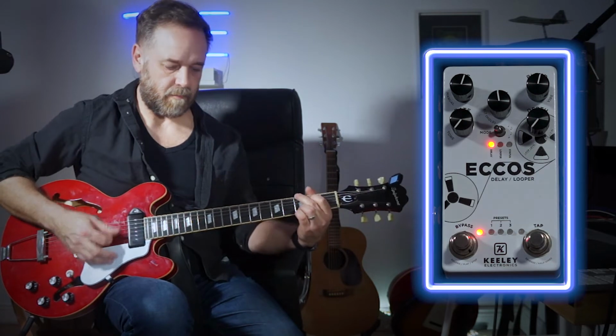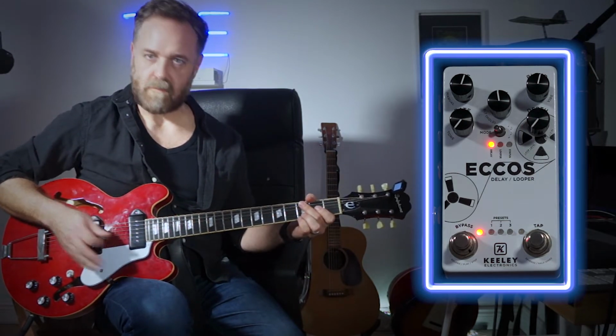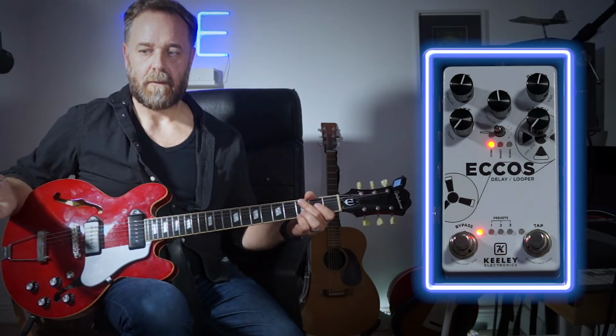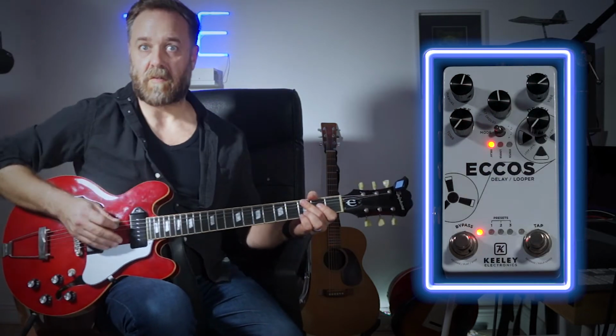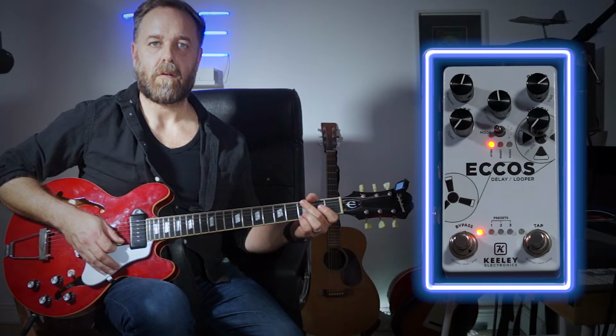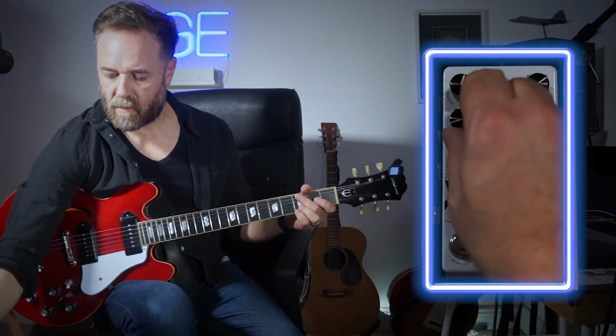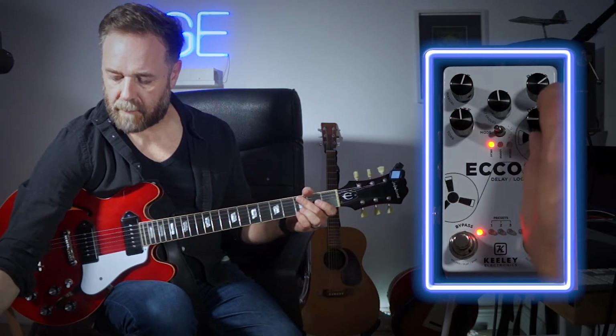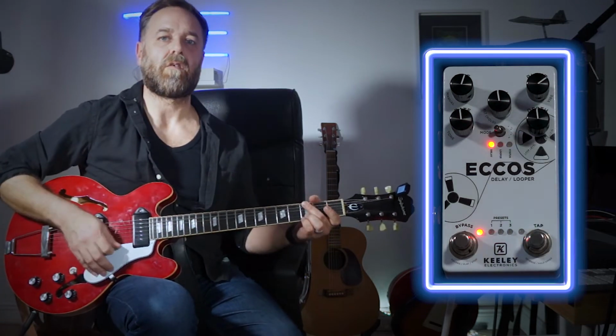And then there is the modulation. So right now I have the modulation slightly on. I'm going to turn the modulation completely off. No modulation. So it's just a delay repeat that degrades each time. Okay. Then I can wind in the speed and the depth of the modulation to modulate those repeats.